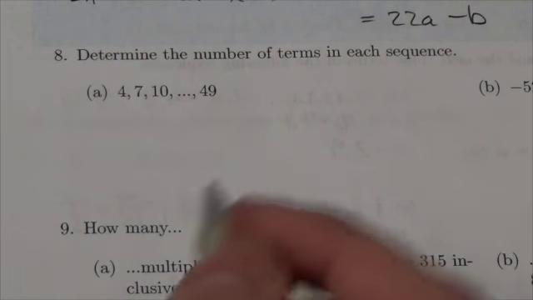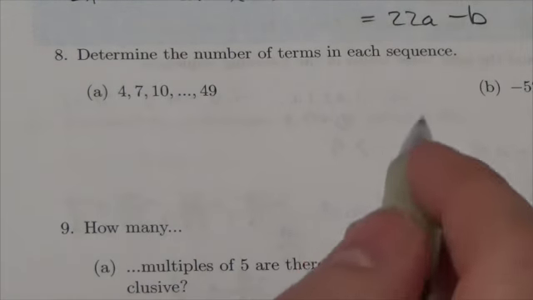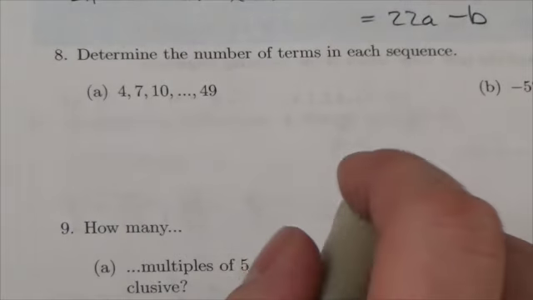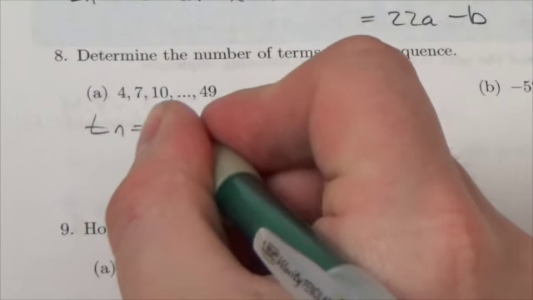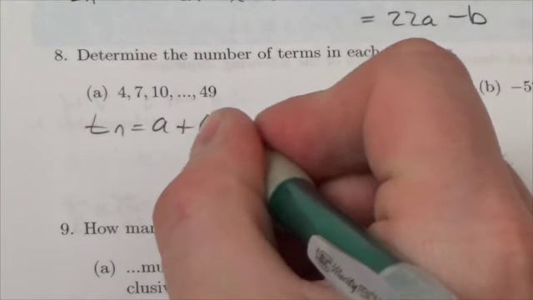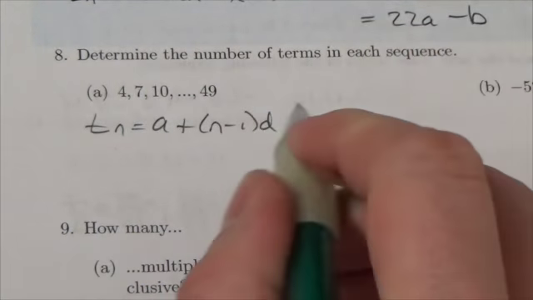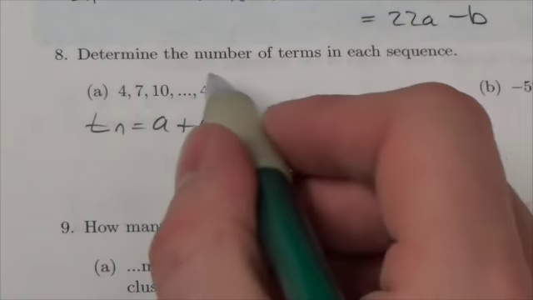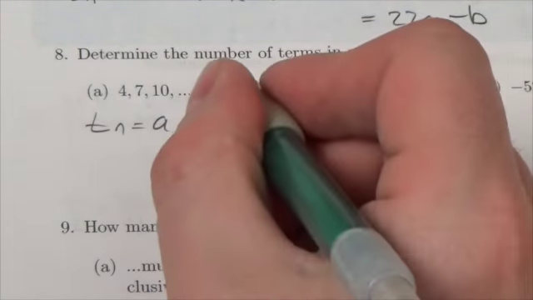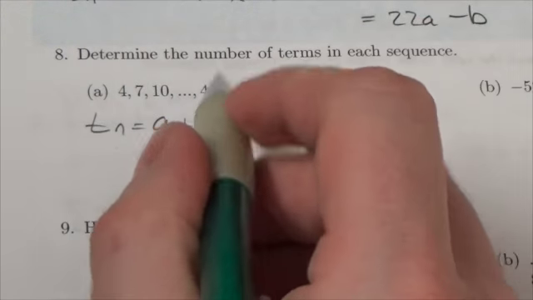All right, question 8. Determine the number of terms in each sequence. Now again, this is in the section that we call arithmetic sequences. So the formula that we're working with here has got to be Tn is equal to a plus n minus 1 d. When we're asking for the number of terms in each sequence, essentially what I'm asking for is what is the n value associated with this last term here.